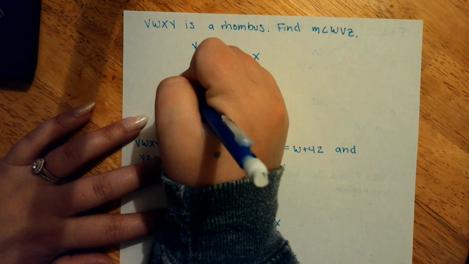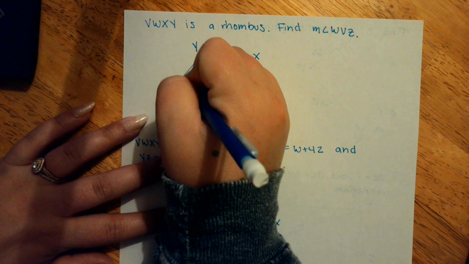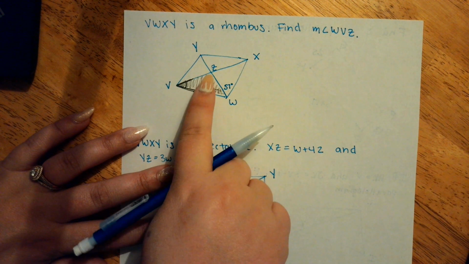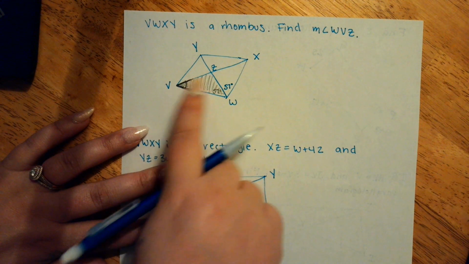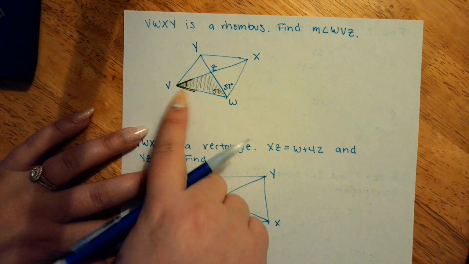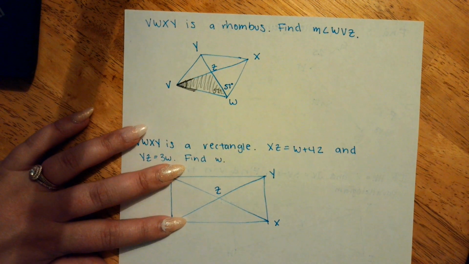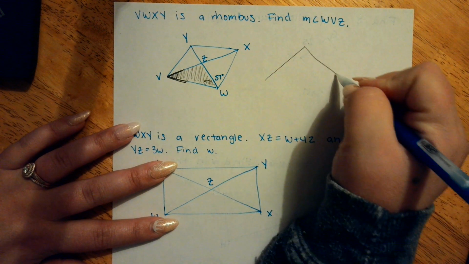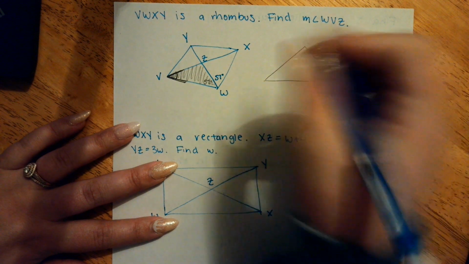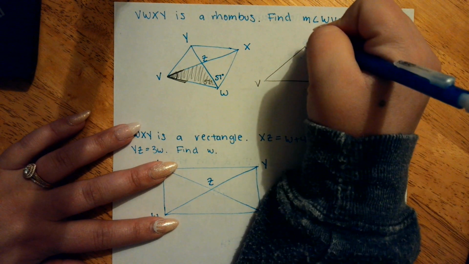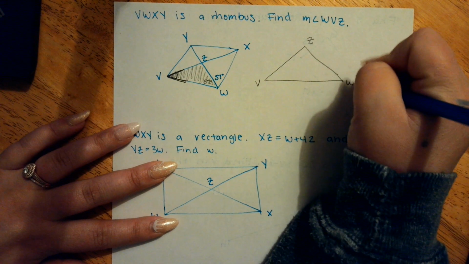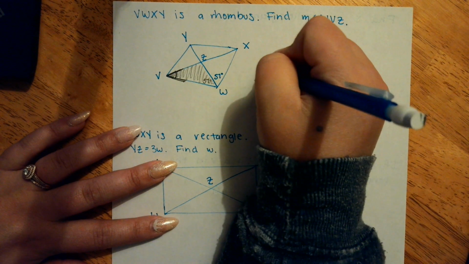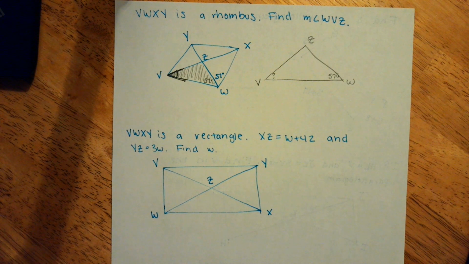So we're looking for this angle measure in our triangle, and we know one, so if we can figure out what the third one is, that'll help us figure out WVZ, which is what we want. Let me redraw WVZ over here. Sometimes it's hard to see when it's in the rhombus like that. So we know this is 57 degrees, and this is what we're looking for.